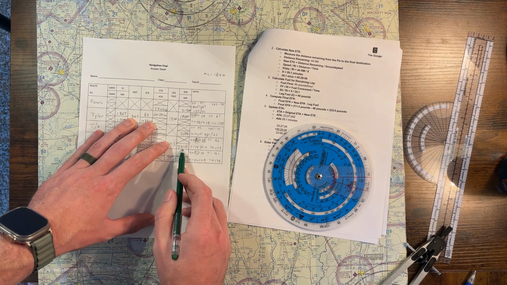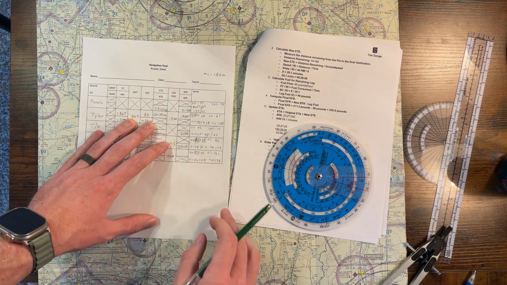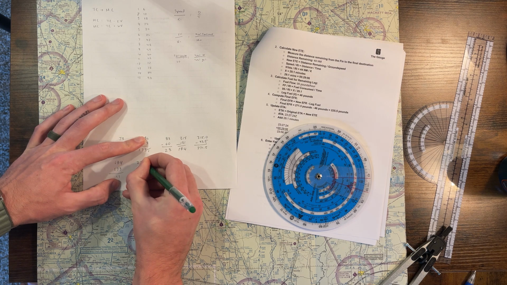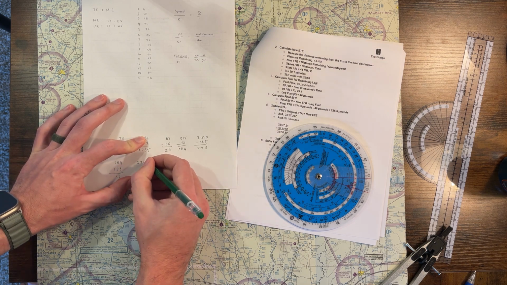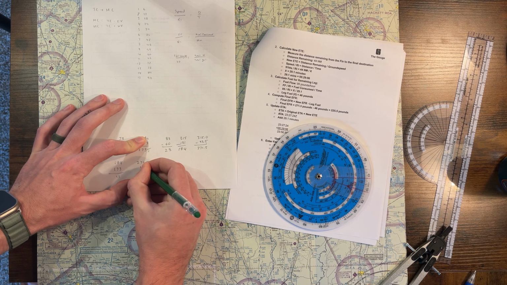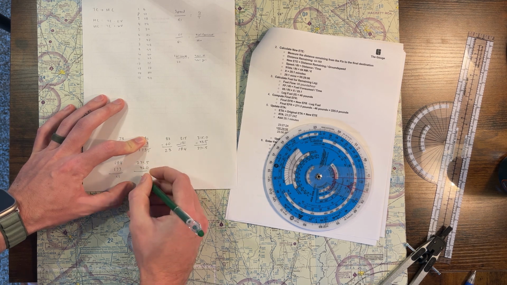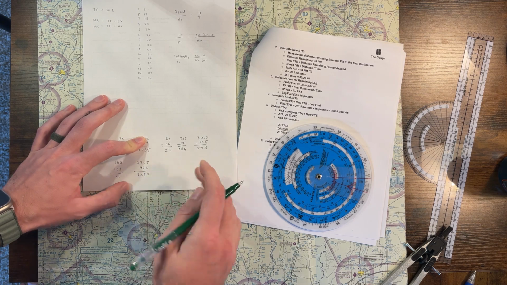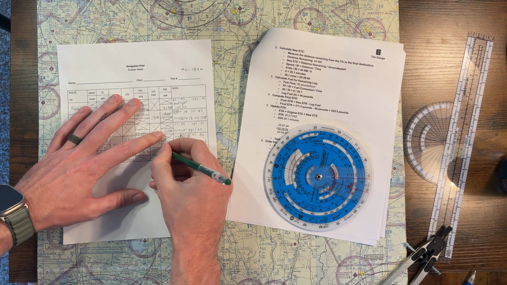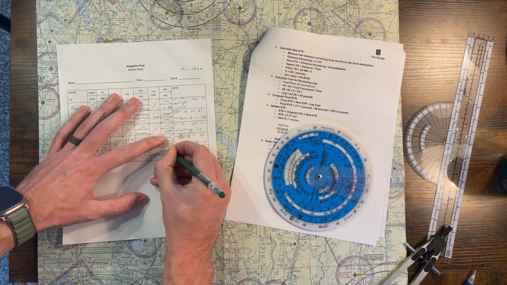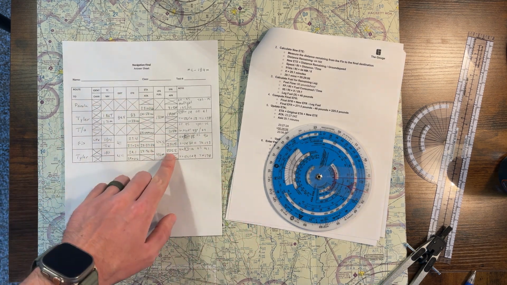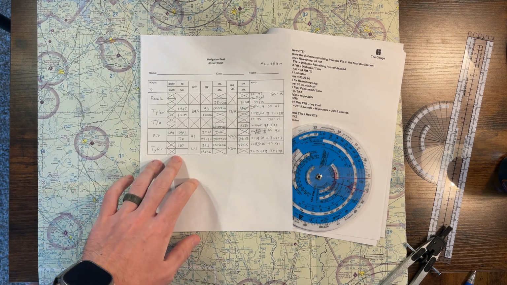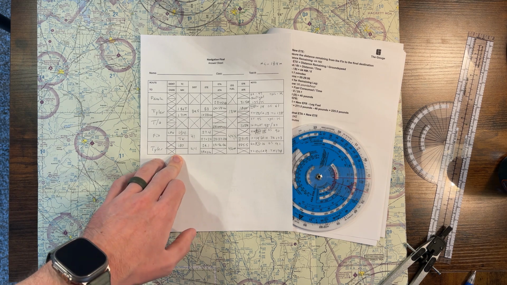So 271.5 minus 46. 271.5 minus 46 is going to equal 225.5. So I'm going to go ahead and put 225.5 right there.